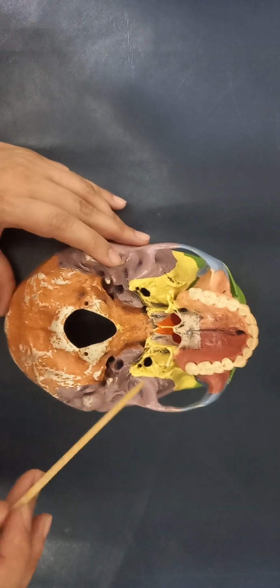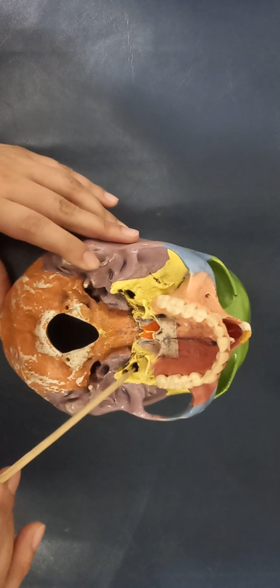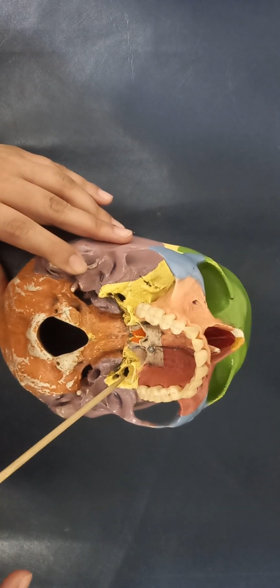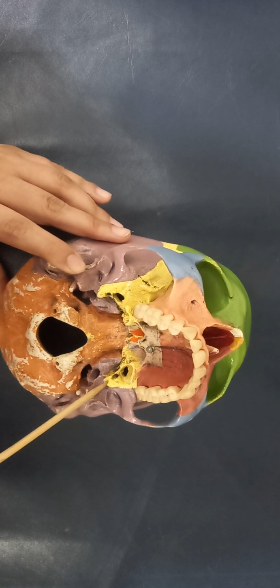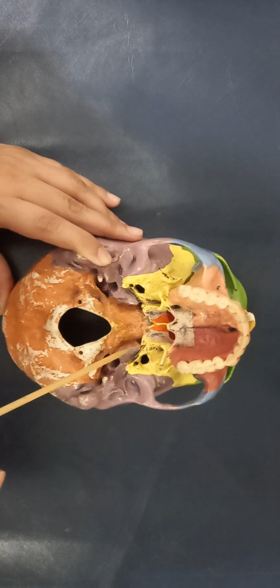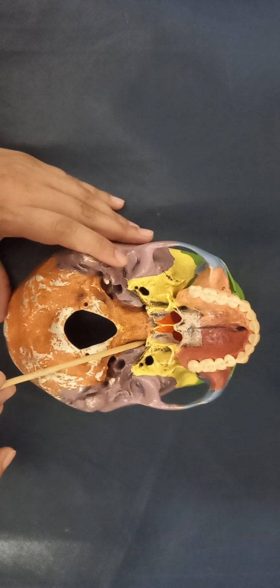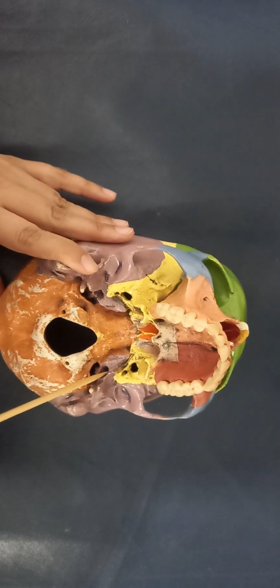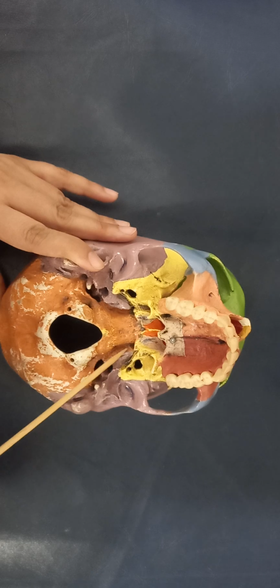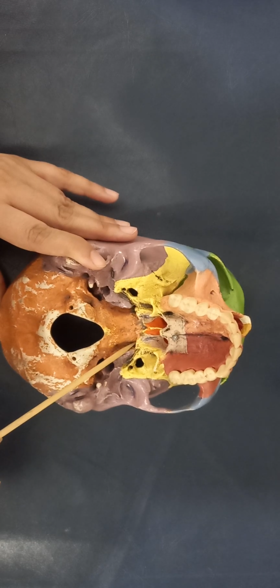Now we will see the different foramina. Here you can see this is the foramen ovale, this one is the foramen spinosum. Behind the spinosum, this spine is the spine of sphenoid. Now medially this foramen is the foramen lacerum, and this is the carotid canal that makes a tunnel here and opens into this foramen lacerum.